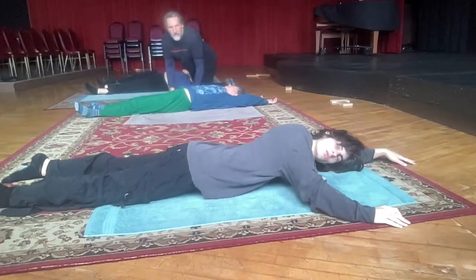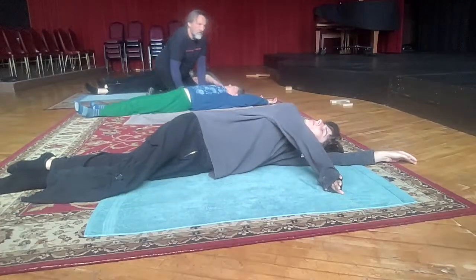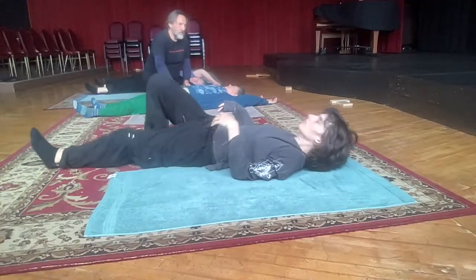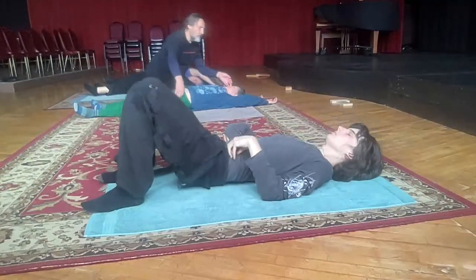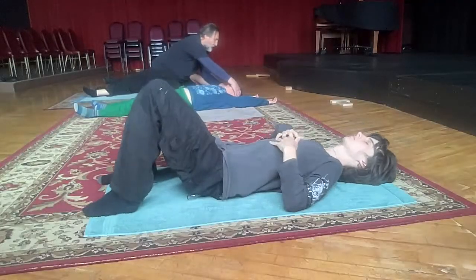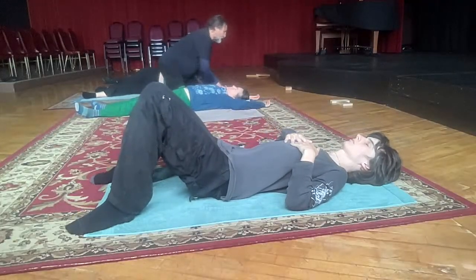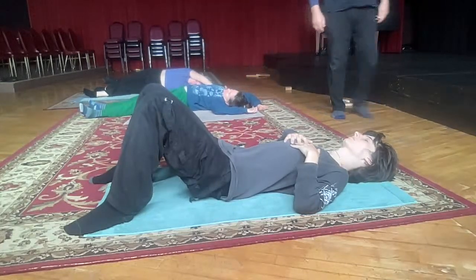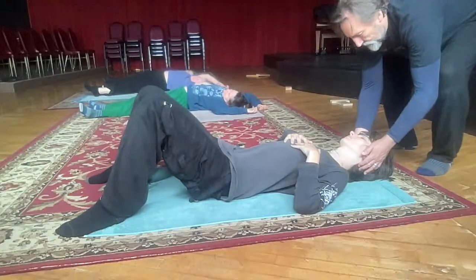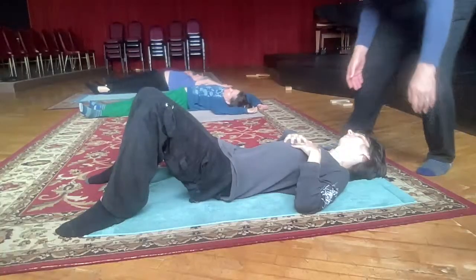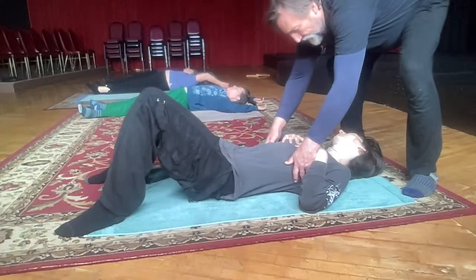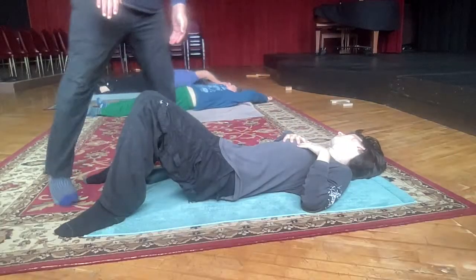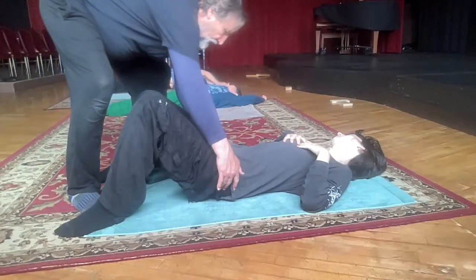So you're bending the spine to one side. It's like a side bend. When the pelvis is bent that way, you can then bend the other way. So you're like a snake sliding across the floor. See if you can just slide the spine.